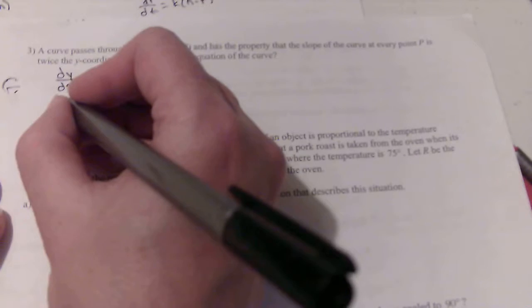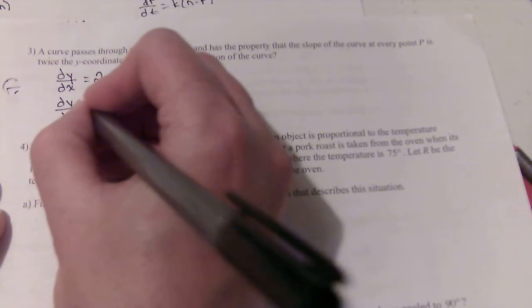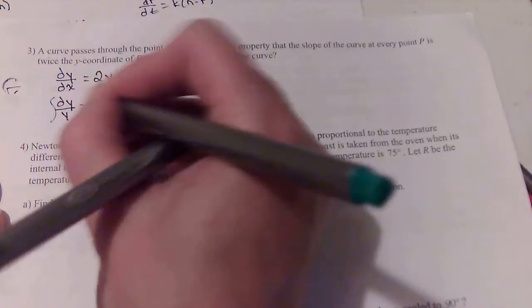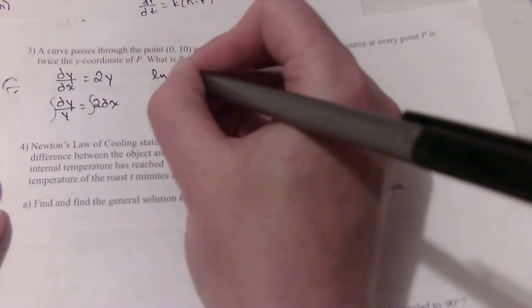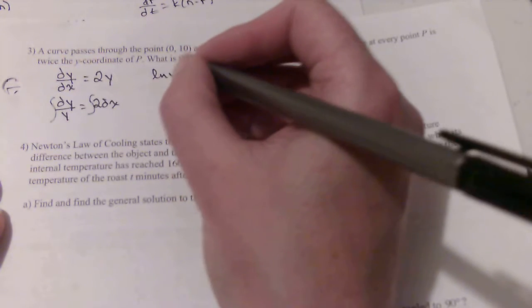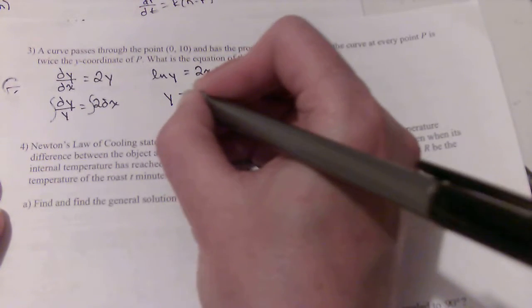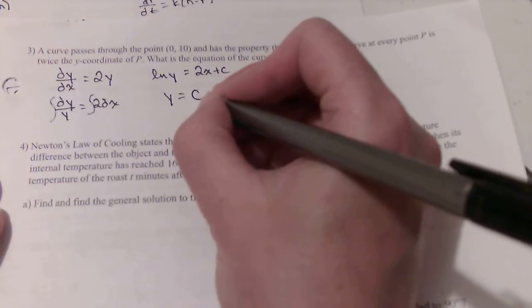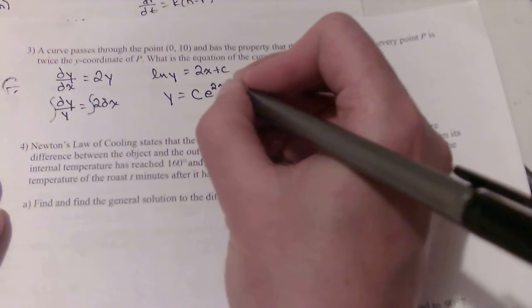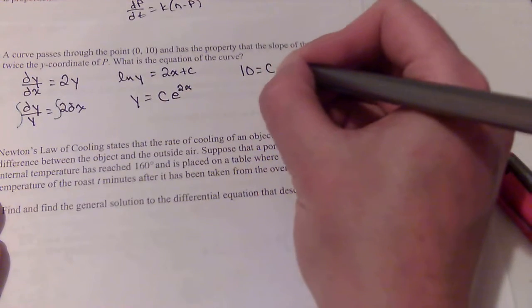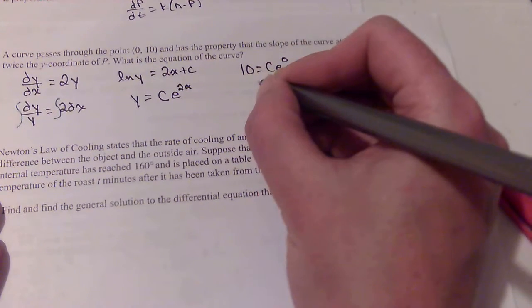So, rewrite. Take the integral of both sides. And I get, oops, natural log of y equals 2x plus C. Y equals, and we know what's going to end up happening. It's going to be C e to the 2x. And we know it passes through the point (0, 10). So the y value is 10 when x is 0. So C is 10.